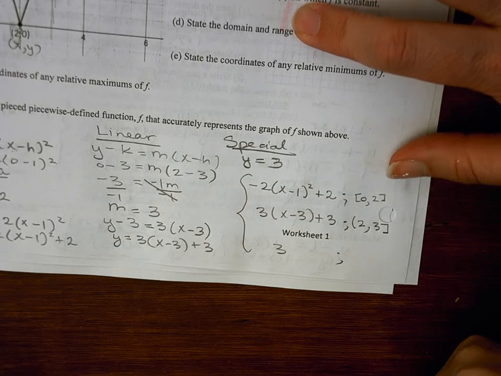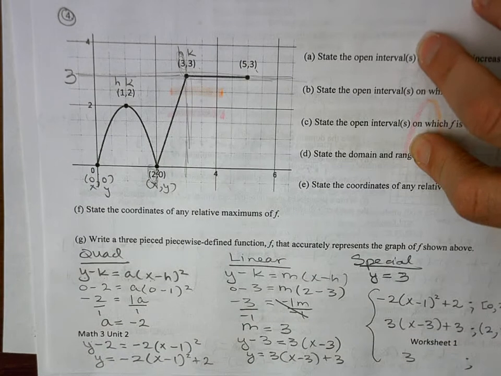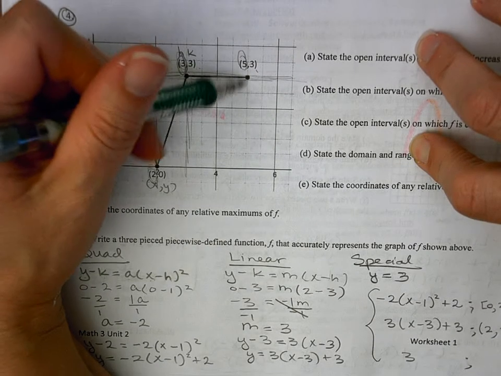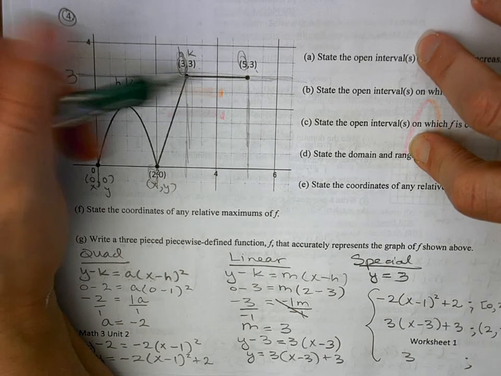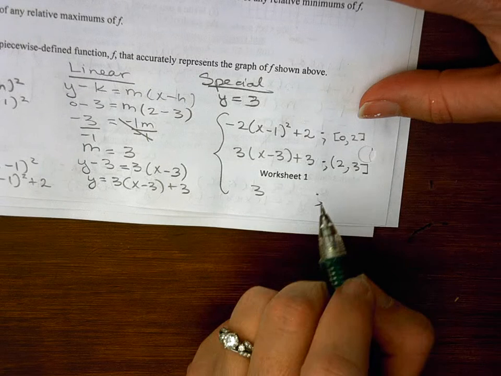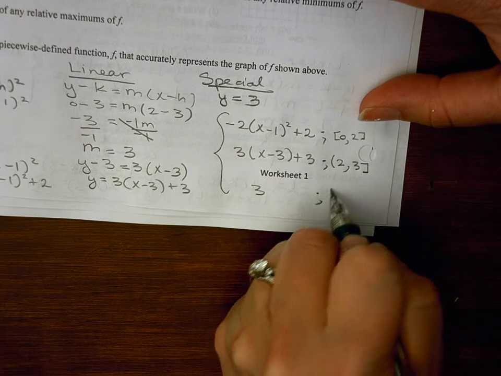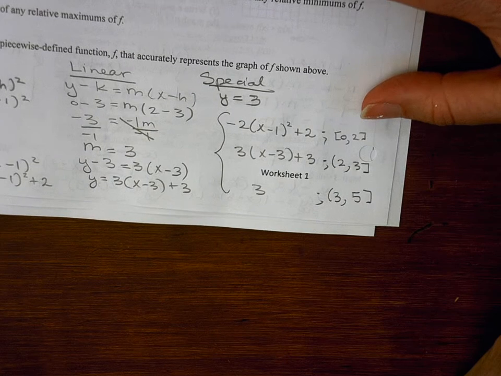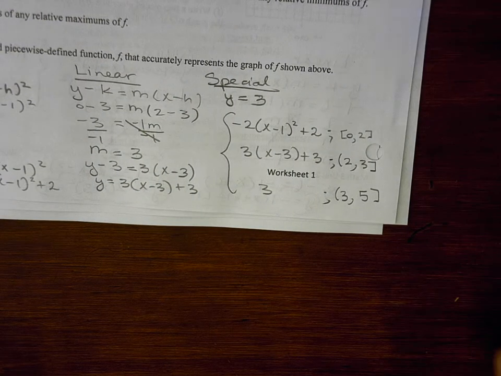And then for the special case, again, we're looking at x values. So it starts at x equals 3, and it ends at x equals 5. So from 3 to 5. And then I don't want to double count the 3, and from 3 to 5. Okay, and that's the homework help video for objective 1.